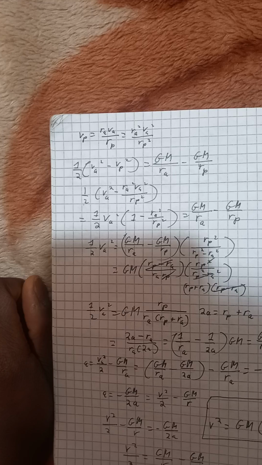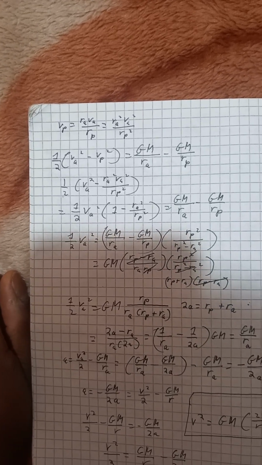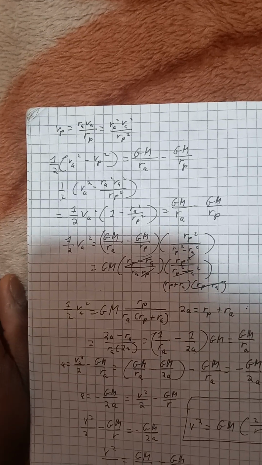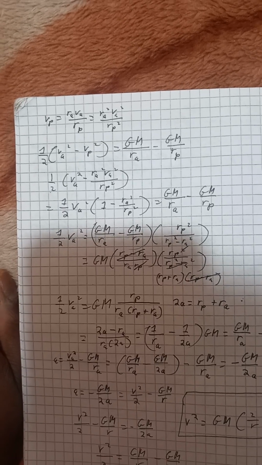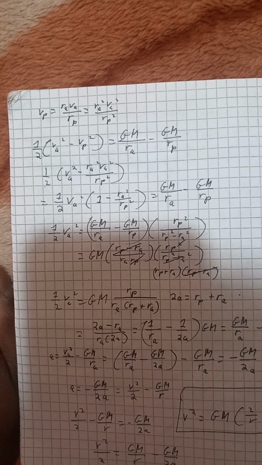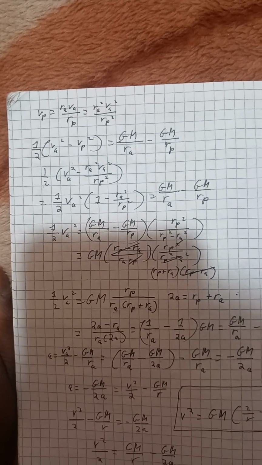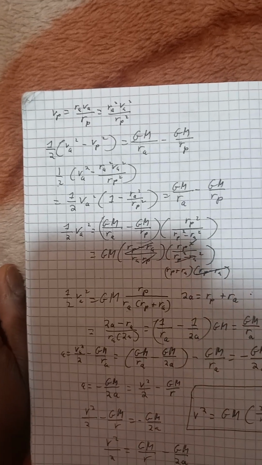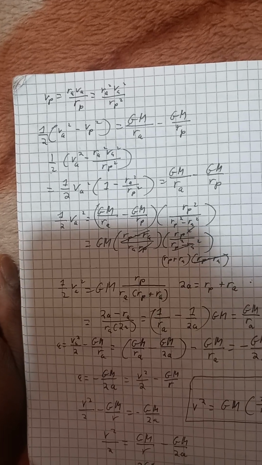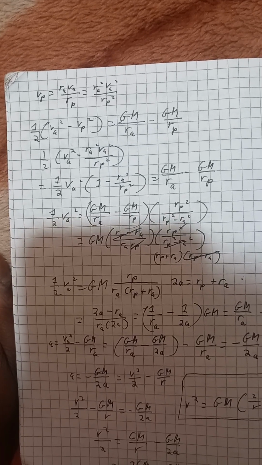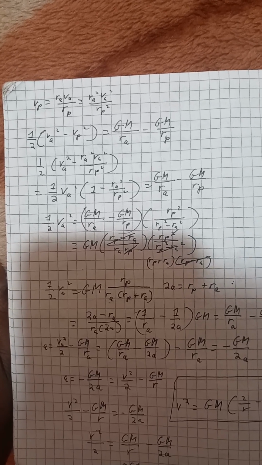After that, we can now just divide it, and as we divide it, we can get GM over ra minus GM over rp, multiplied by rp squared all over rp squared minus ra squared. The reason why that is the case is because if you just do keep change flip, you should be able to get your answers there. And also we have to expand the GM as well. We factor out GM and we get GM multiplied by rp minus ra all over ra rp, multiplied by rp squared over rp squared minus ra squared.